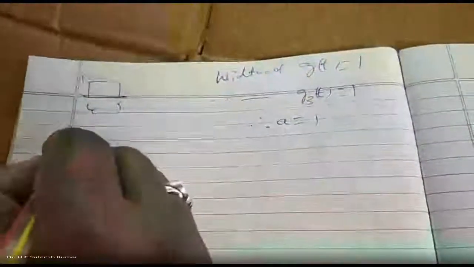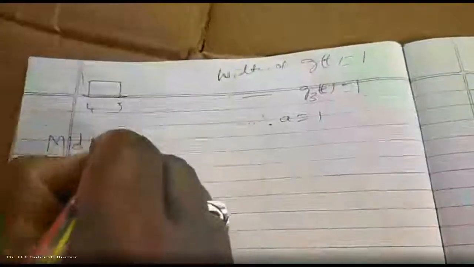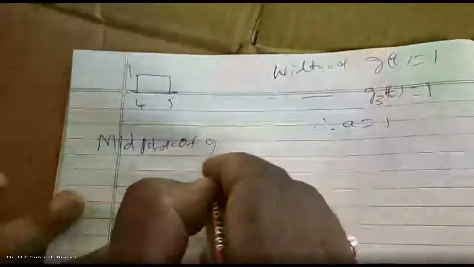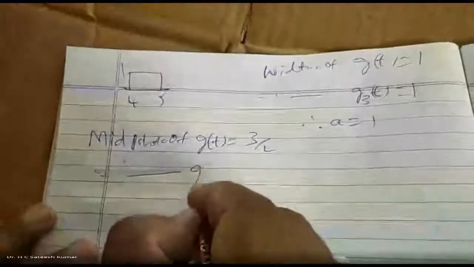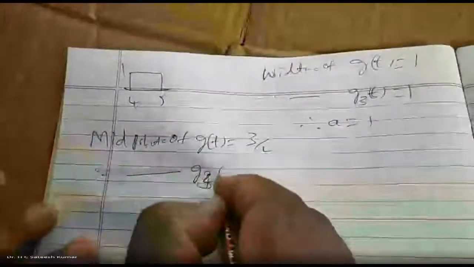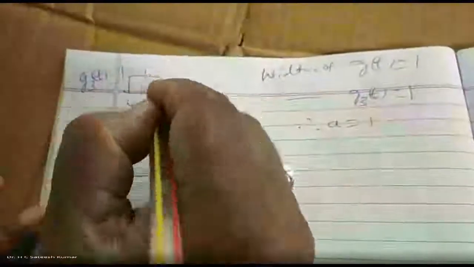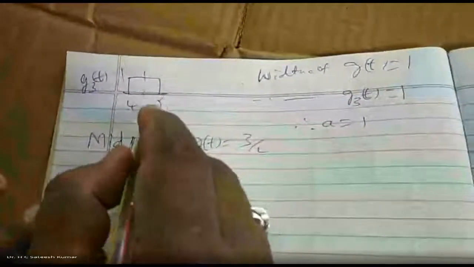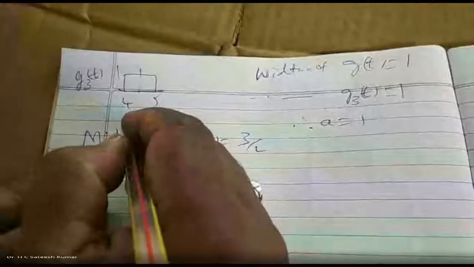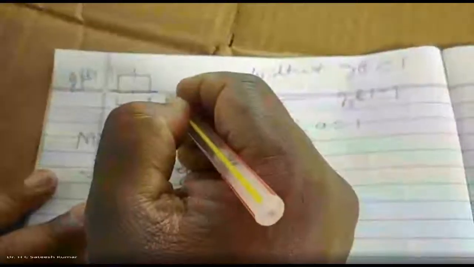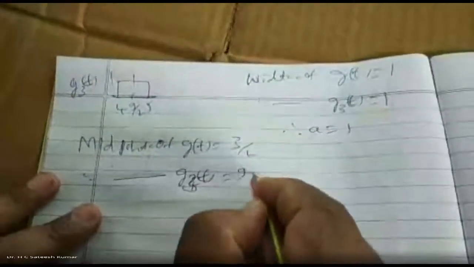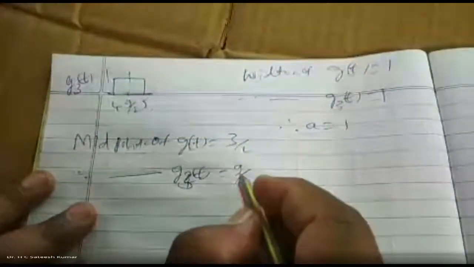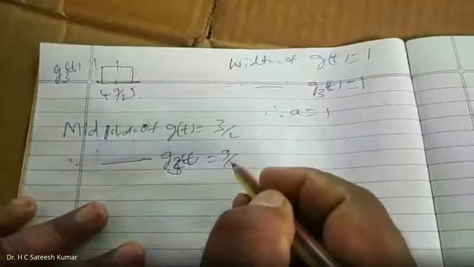And similarly, the midpoint of G3 of t. This is your G3 of t. The midpoint of G3 of t, between 4 and 5, is 4.5. 4.5 is nothing but 9 by 2. If I'm right, is it 9 by 2? Yes, 9 by 2 is 4.5, right? 9 by 2 you will get.